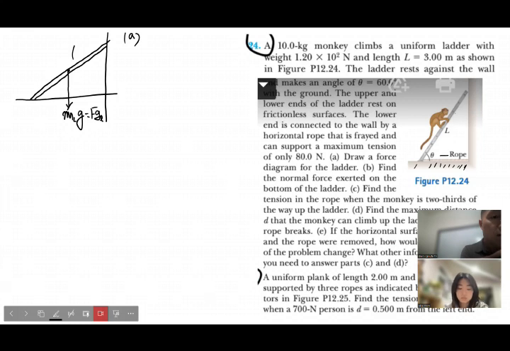And you have a monkey sitting on the ladder that also has gravity downward, M g, which is F G M.